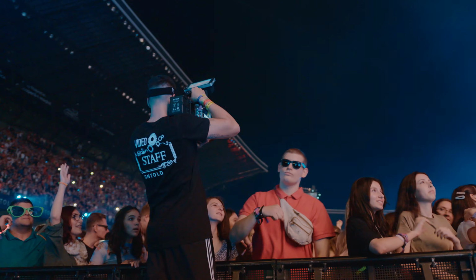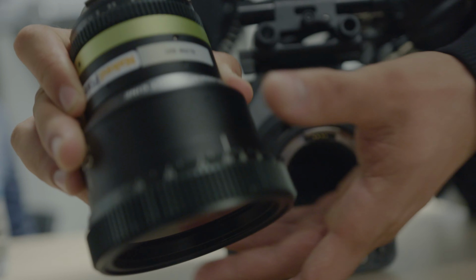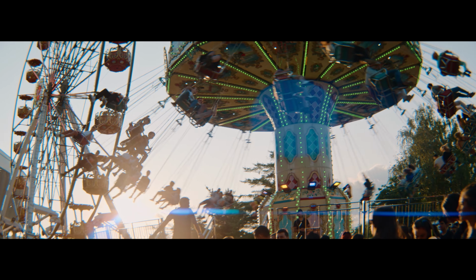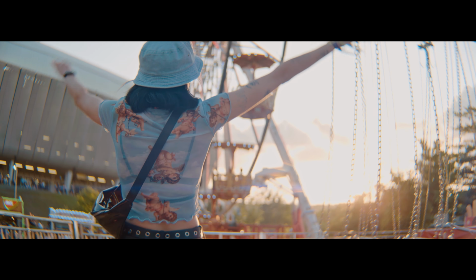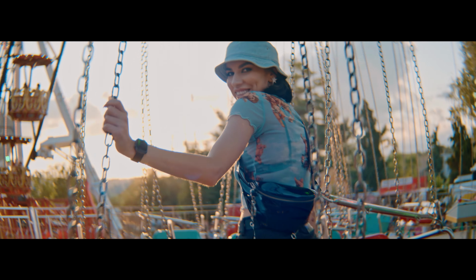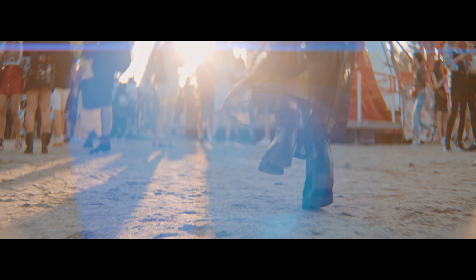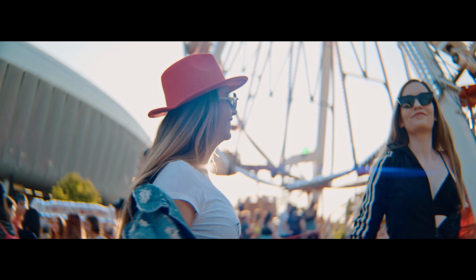And soon after, I filmed a festival with the Sony Venice, which was amazing, and I got my hands on the SLR Magic 1.3x squeeze, which were really interesting to shoot with, but the image was really soft, and you had to stop down to like an f4 or f5.6, which was not ideal because it's a festival, so you need a lot of light on the sensor in order to get those beautiful nice shots.